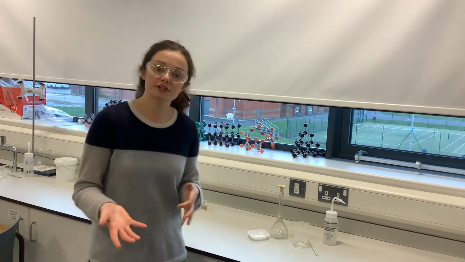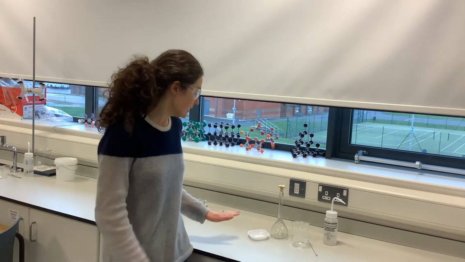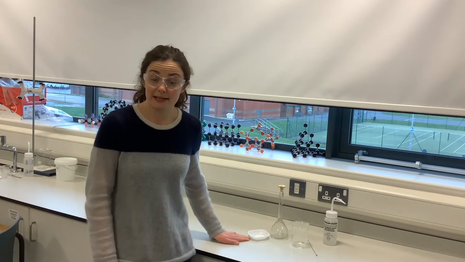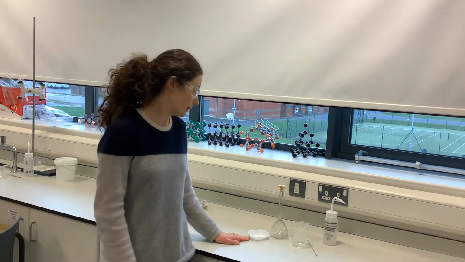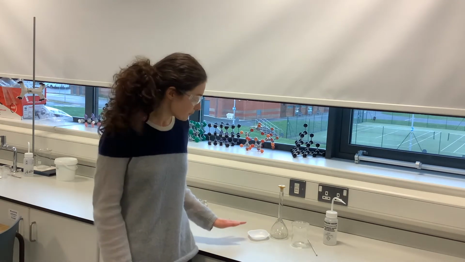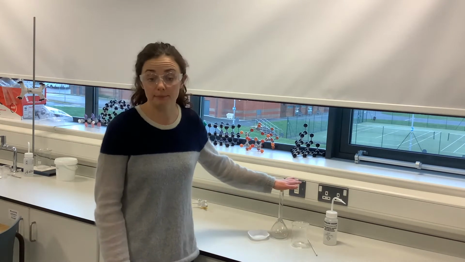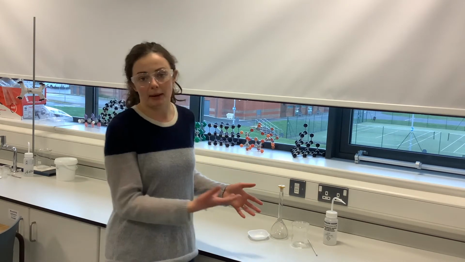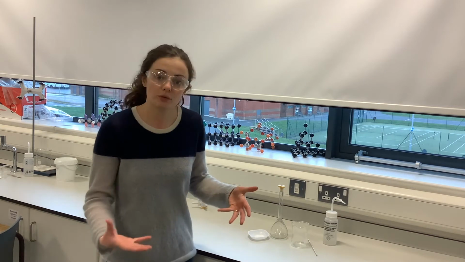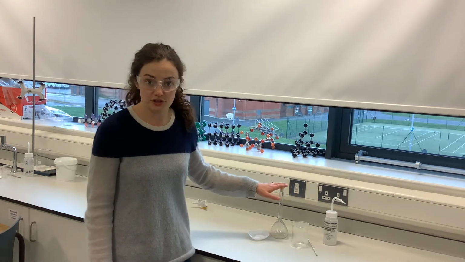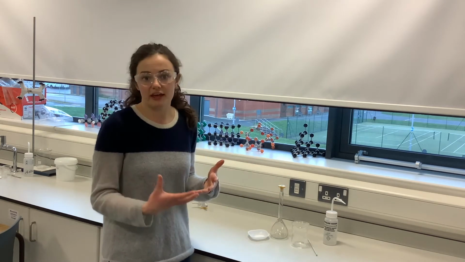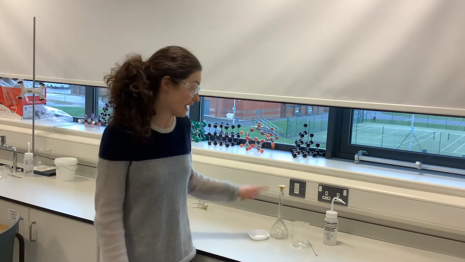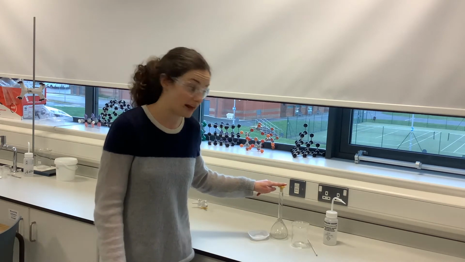So in order to make up a standard solution, again, we've got to be really accurate about this. I know that I've got 2.86 grams of my sodium carbonate in the weighing boat, and I want that to all be in my solution. If it's not, if I leave a little bit behind, then I actually don't know the concentration of my solution. So a lot of this process is making sure all of that gets into the volumetric flask.